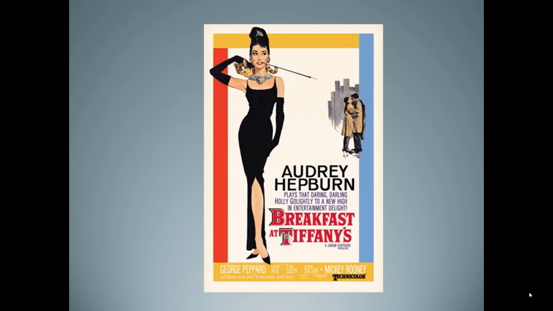Here's a classic movie, Breakfast at Tiffany's. And notice that the colors are repeated, that yellow bar is repeated. But one thing I really like about this image is the diamond around her neck is repeated in her hair and also repeated in the T in the word Tiffany's at the bottom.